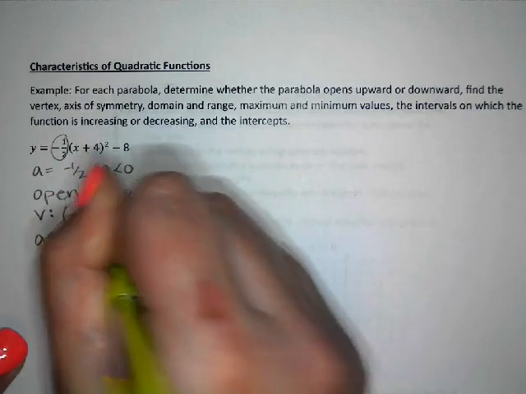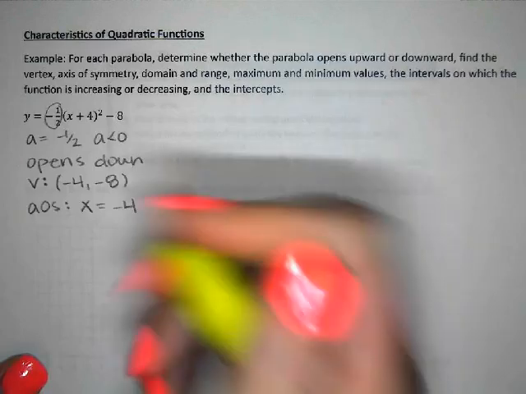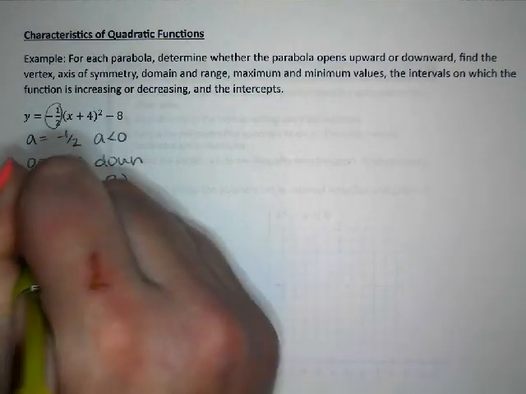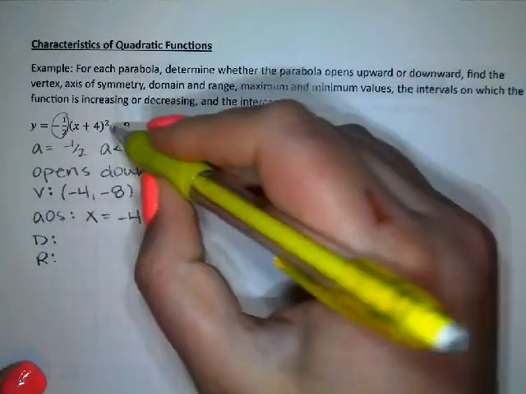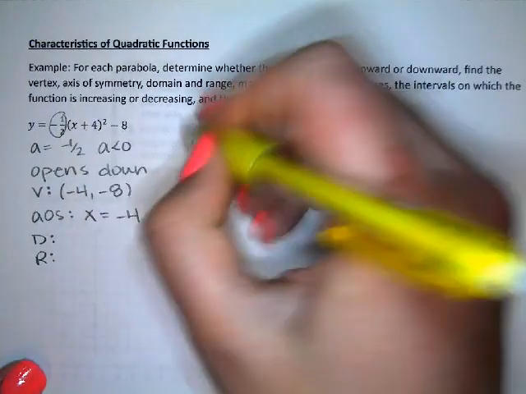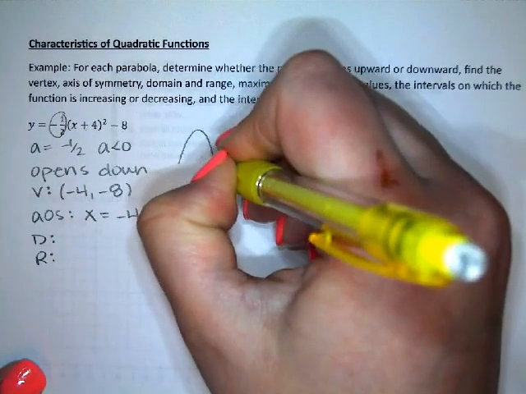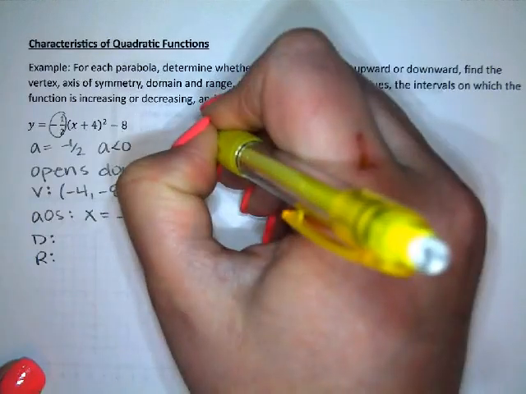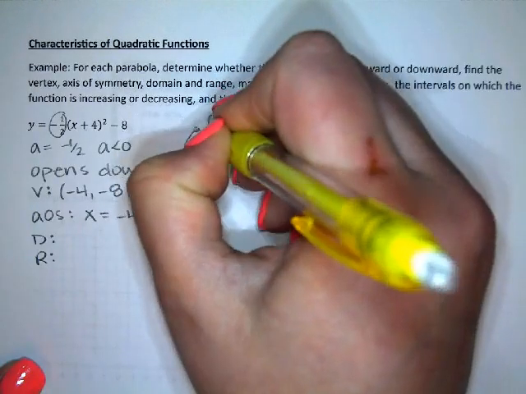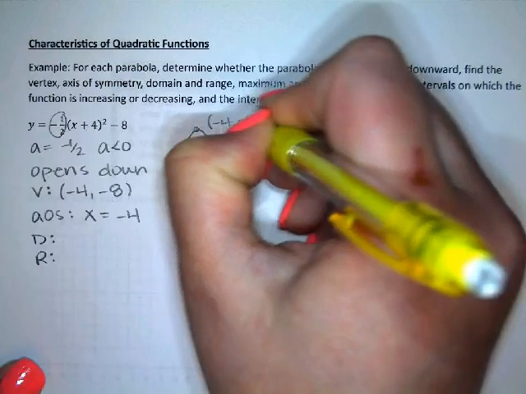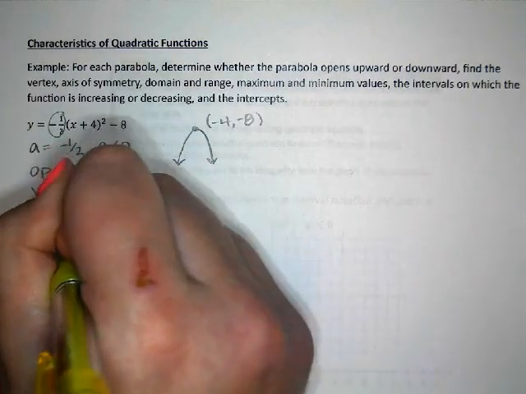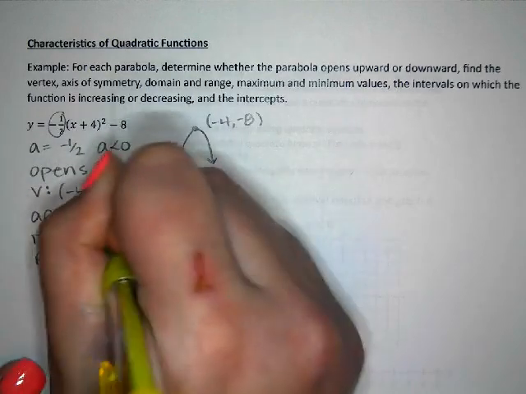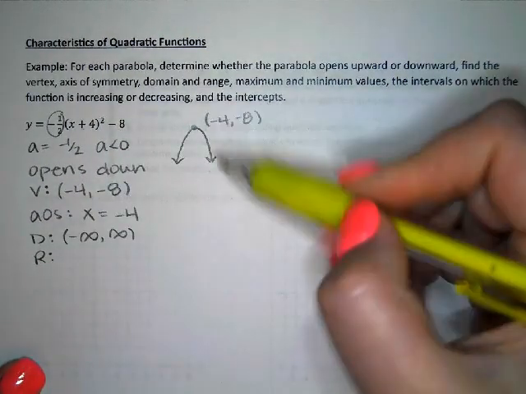Find the domain and range. We know that this is a U-shaped graph. We know it's opening down, so it looks something like this, with a vertex right here at (-4, -8). Okay, so for the domain, the graph goes left and right forever. For the range, the graph goes down forever and goes up to negative 8.